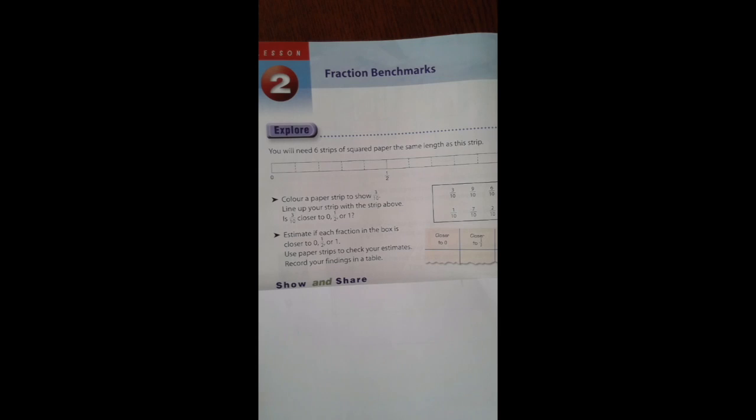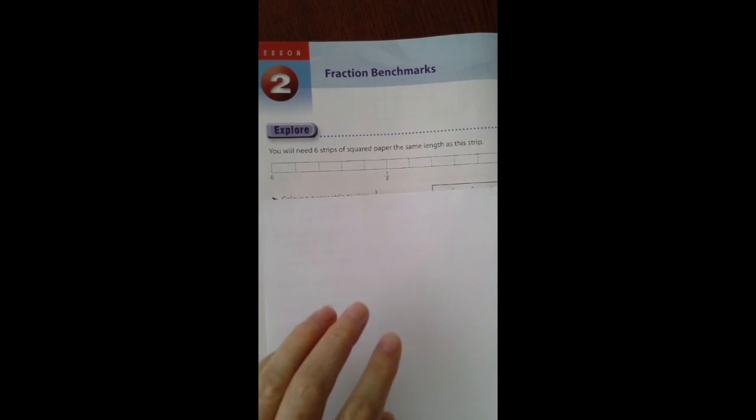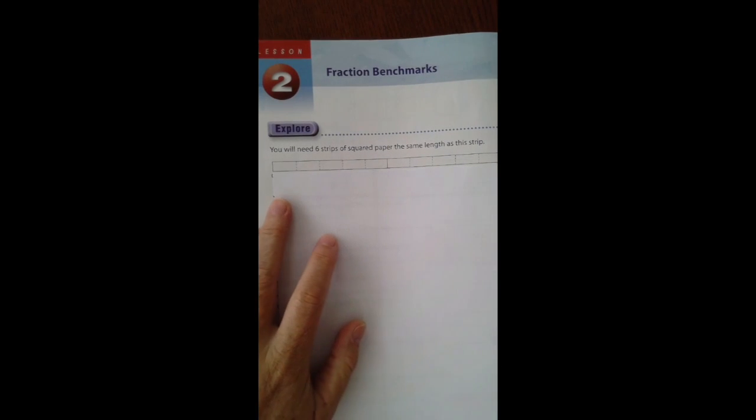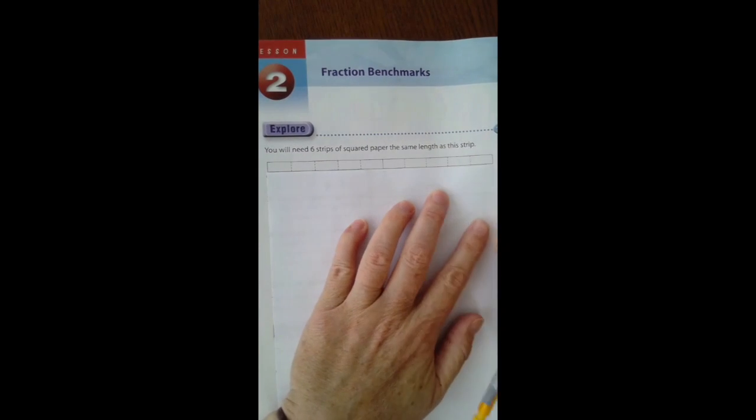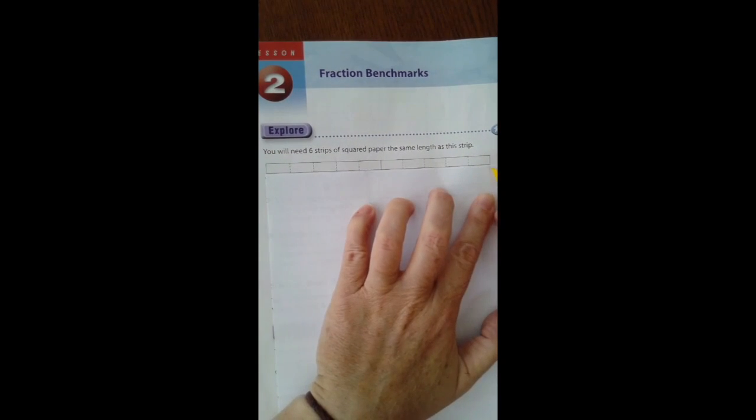using a paper and a ruler and some scissors. Right at the top it says you will need 6 strips of squared paper the same length as this strip. So all I did was take a piece of paper, line it up right underneath, you can see on this side, and mark to the end of it here, and I just made a line with my pencil, a mark, on my paper. Make it a little darker so you can see it.